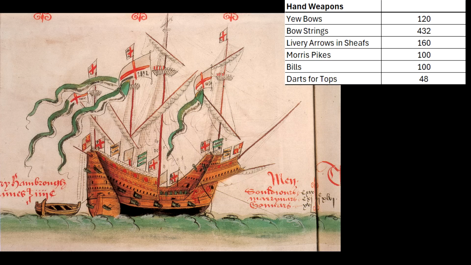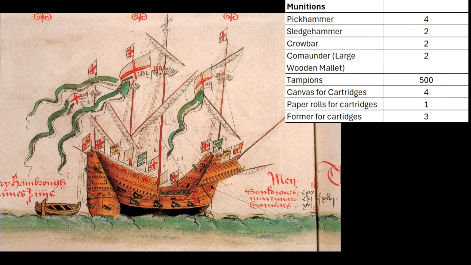But in hand weapons, we actually have 20 more bow staves, a considerably greater number of bow strings, and 10 more sheaves of arrows, so that's another 240 arrows. Same number of pikes and bills, same number of darts. Not a huge amount to write home about in terms of change in the munition stores. There's a couple less pick hammers, a couple less sledgehammers, same number of tampions. Interestingly, there's a paper quarter roll for cartridges, i.e. for handguns and so forth, whereas there wasn't any paper aboard the Struse, but broadly speaking, it's all very similar.